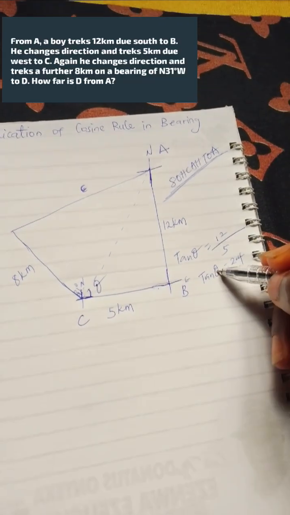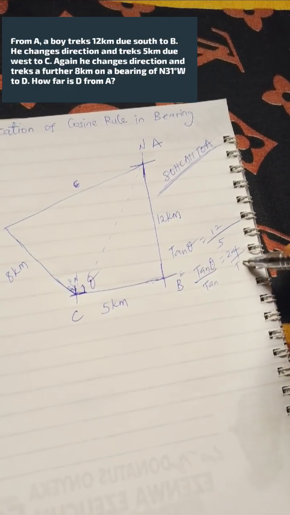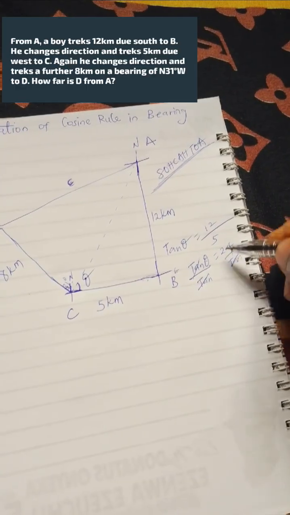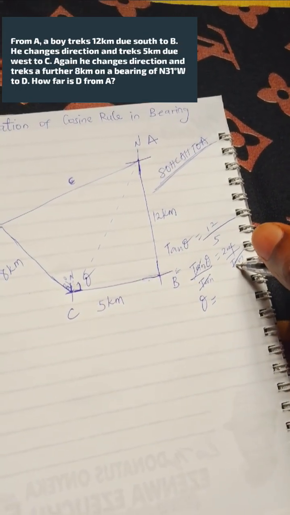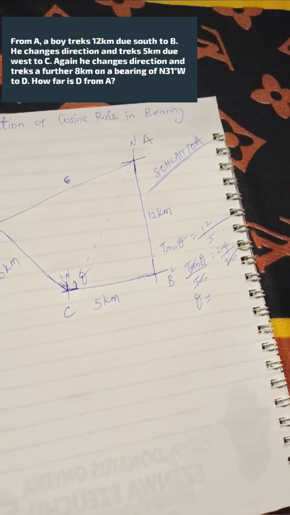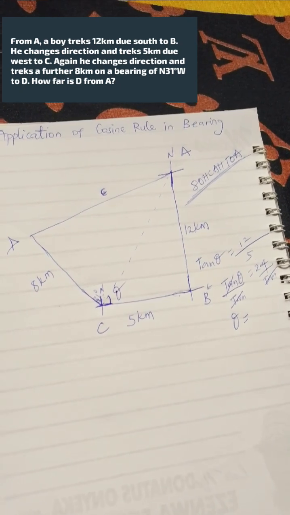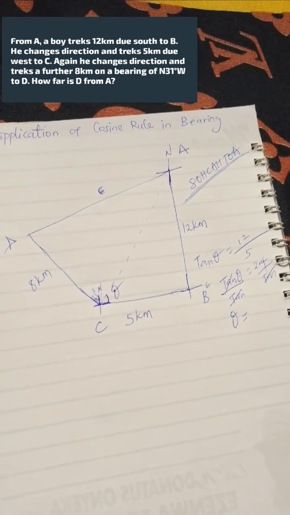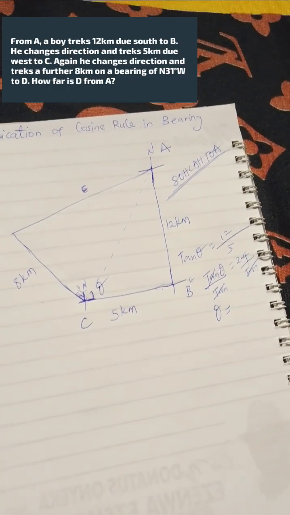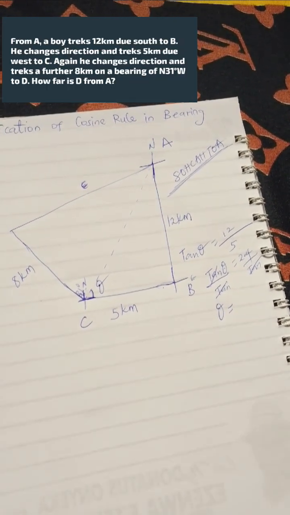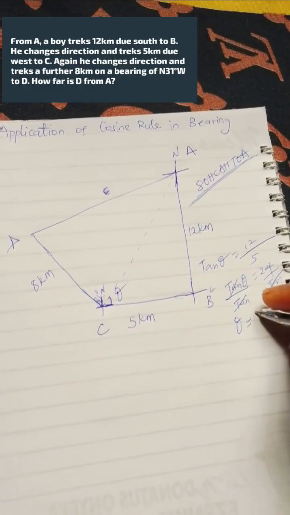Since I'm looking for theta, not tan theta, I can simply divide both sides by tan. So theta is equal to the tan inverse of 2.4. If I find the tan inverse of 2.4 using my calculator, I'm getting a decimal number, 67 point something. I'm going to approximate it to two decimal places. So theta is equal to 67.38.